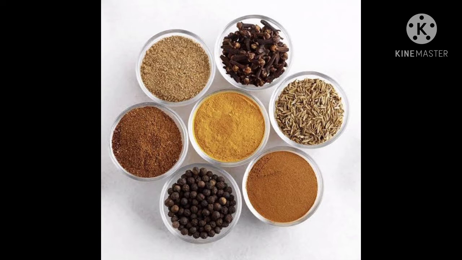They are derived from different parts of plants like the seeds, fruits, flower pods, bark, and rhizomes. Some of the spices are clove, cinnamon, pepper, chili, fennel, cumin, cardamom, turmeric, coriander, bay leaf, fenugreek, mustard, and asafoetida.